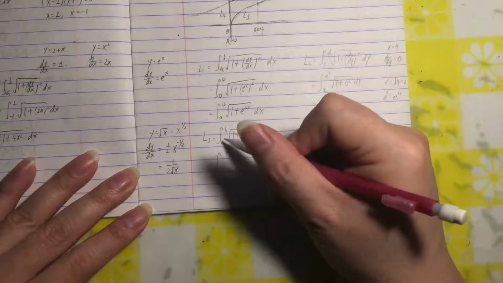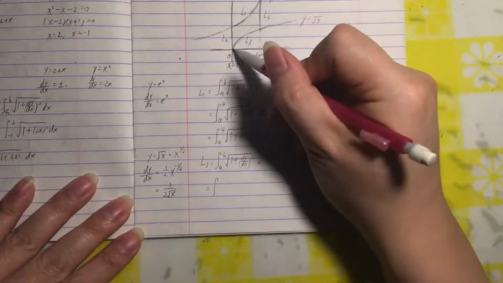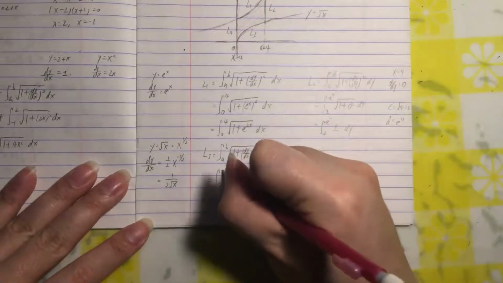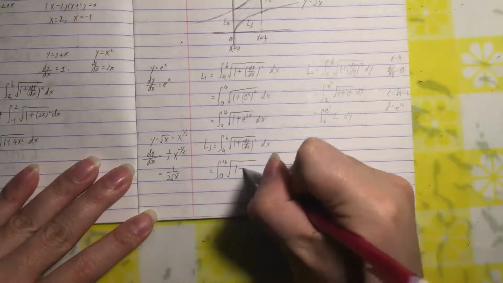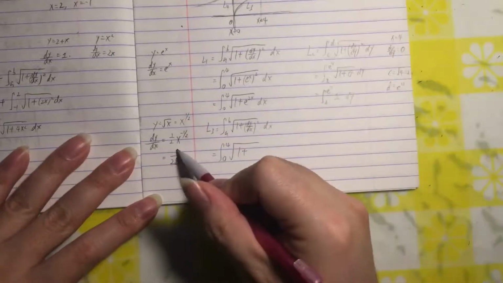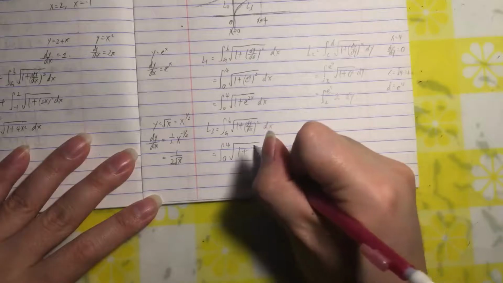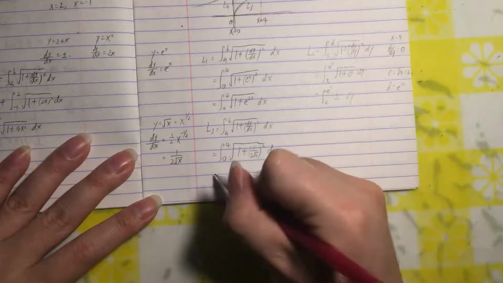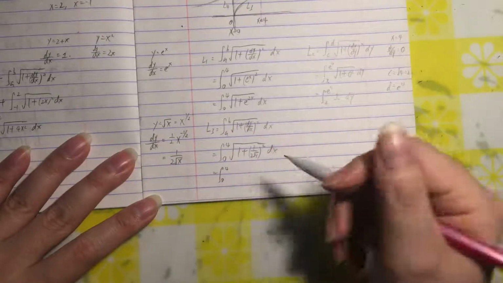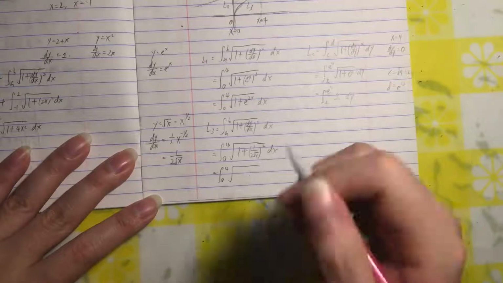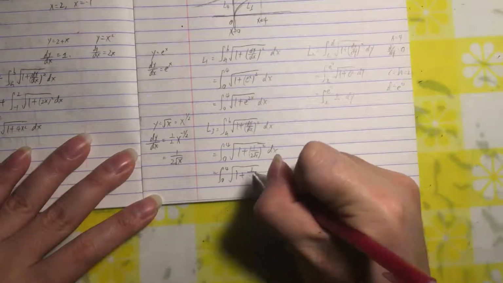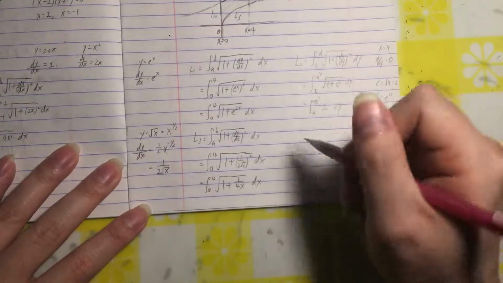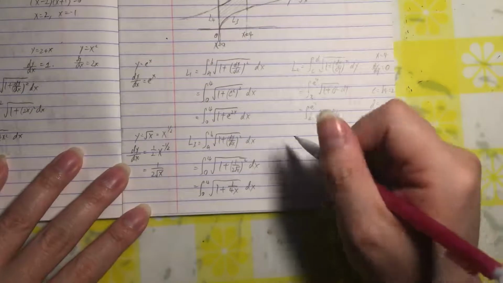Then plug in. What's a and b here? For L3, this arc is bounded by 0 and 4, so that's a, that's b. With dy over dx equal to 1 over 2 square root of x, we square it and multiply by dx. If we simplify, we get the integral of the square root of 1 plus 1 over 4x dx. That's L3.